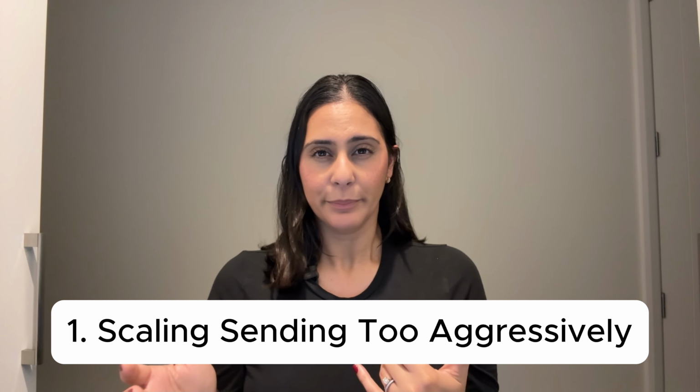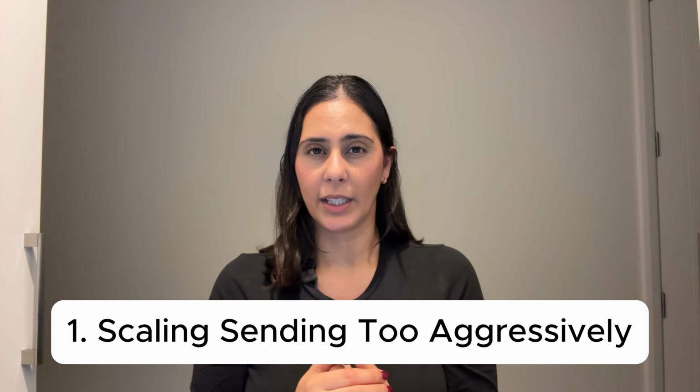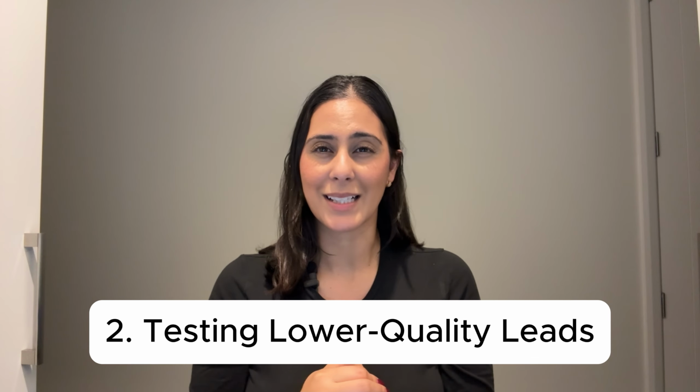If I look at my case, what caused the problem wasn't one massive catastrophic thing. I obviously noticed the drop overnight, but it was more of a combination of smaller mistakes stacked together. I scaled sending too aggressively. My volume went too high too quickly, and I tested lower quality lead sources that probably weren't as clean as they should have been, and engagement started slipping without me reacting quickly enough.